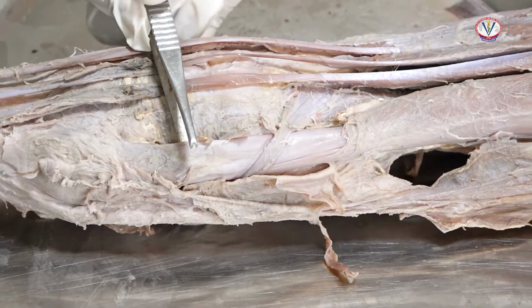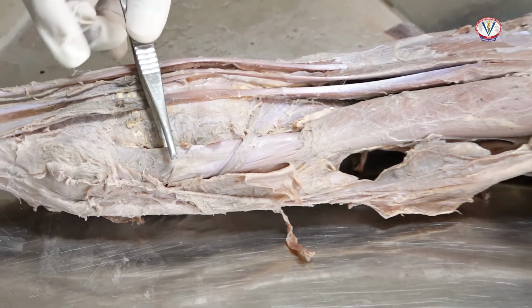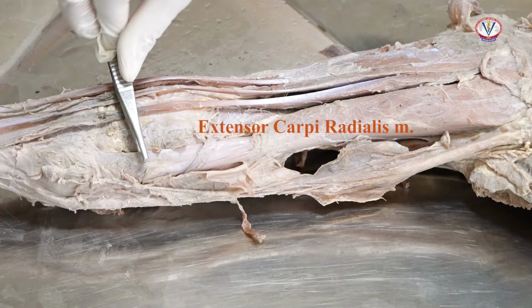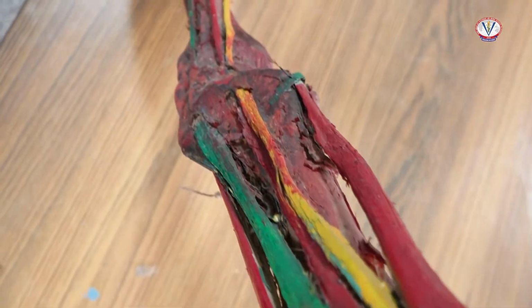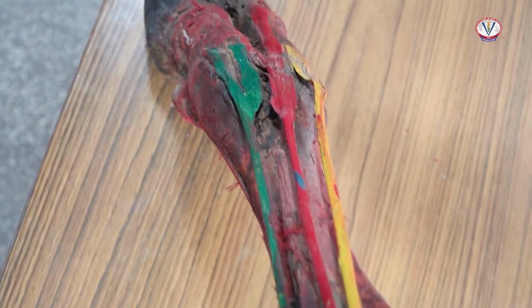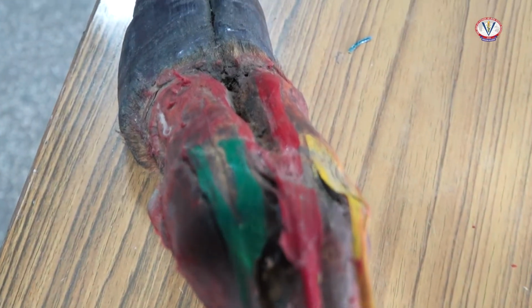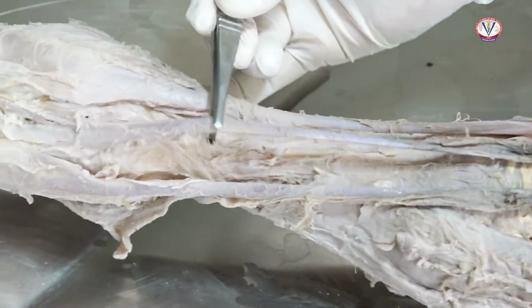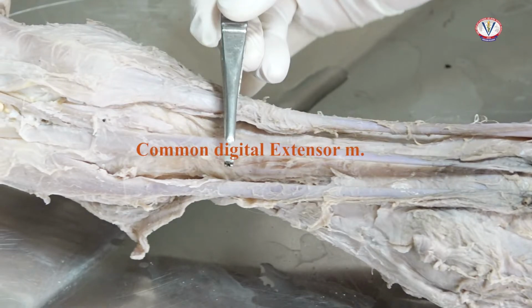It arises from the lateral epicondyle of the humerus and inserts on the proximal extremity of the second and third metacarpal bone. The common digital extensor is a powerful muscle with several tendinous intersections which lies lateral to the radial extensor muscle of the carpus.